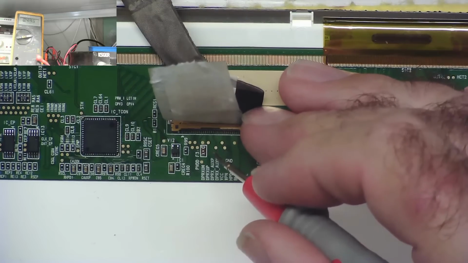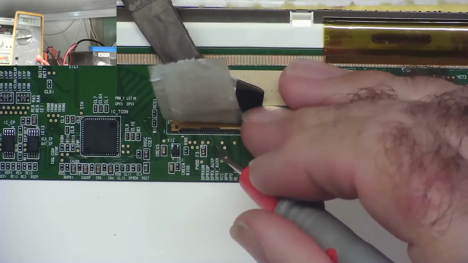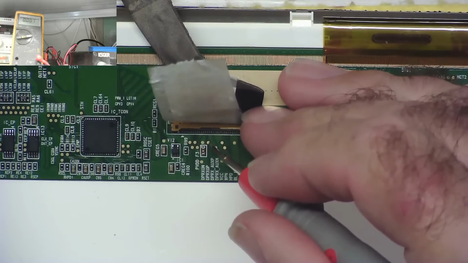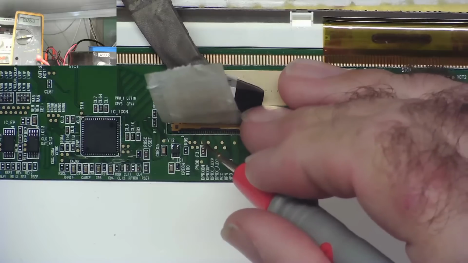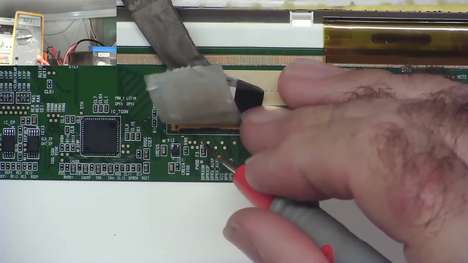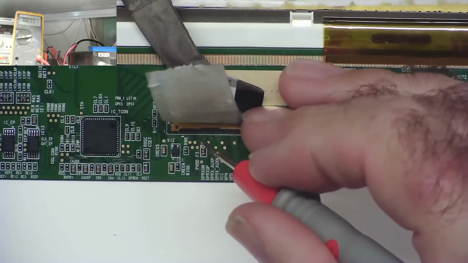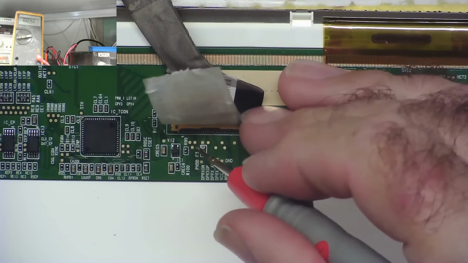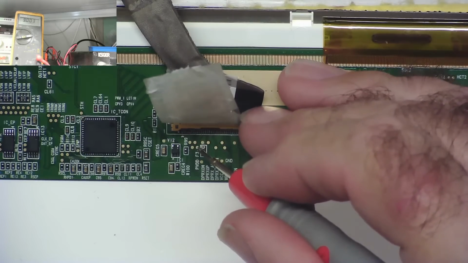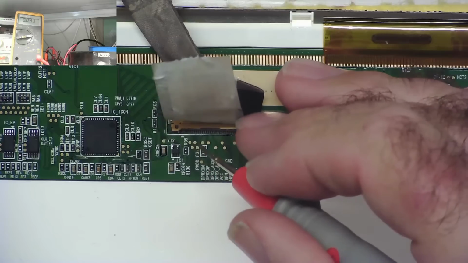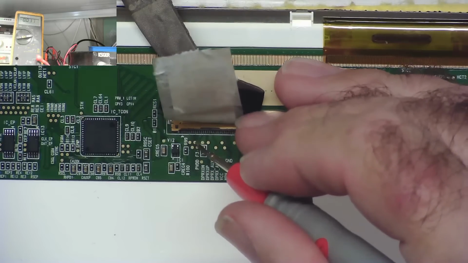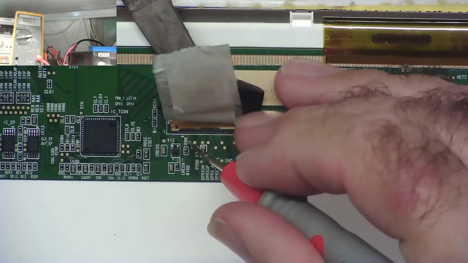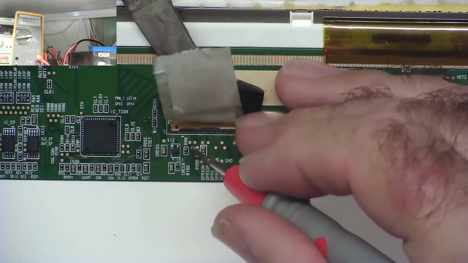Close enough. 0. Yeah, good. 3.16. Close enough. 2.97. Close enough. Minus 0.14. Yeah, close enough. And those two are both 0, 0.